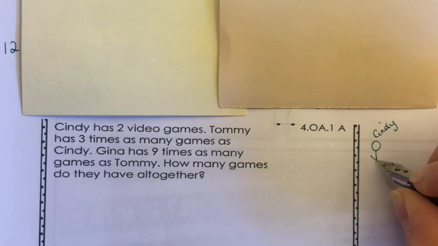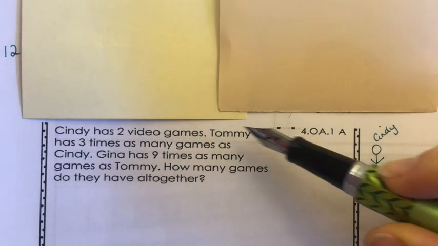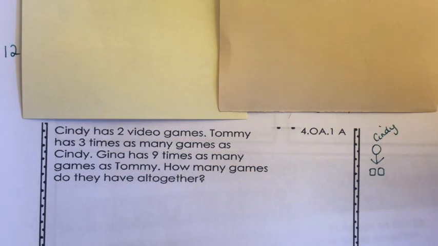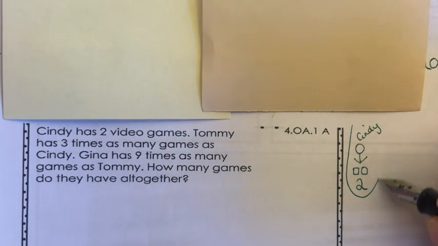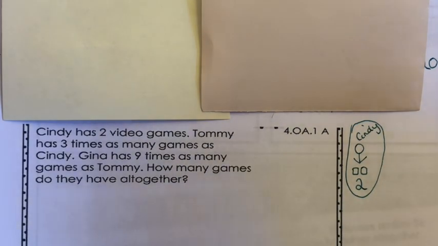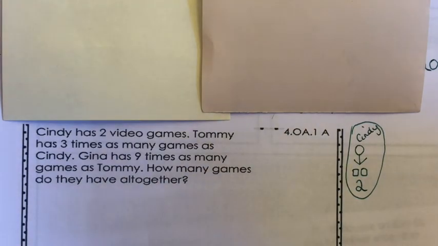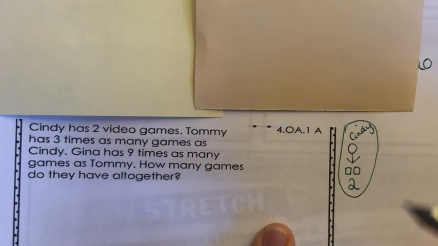And she has 2 video games. Tommy has 3 times as many games as Cindy. So I'm going to write 2 because it's drawing. So she has 2 video games. This is Cindy. And if you're like me, you need it drawn out simply to understand it. Okay? And Tommy has 3 times as many games as Cindy.